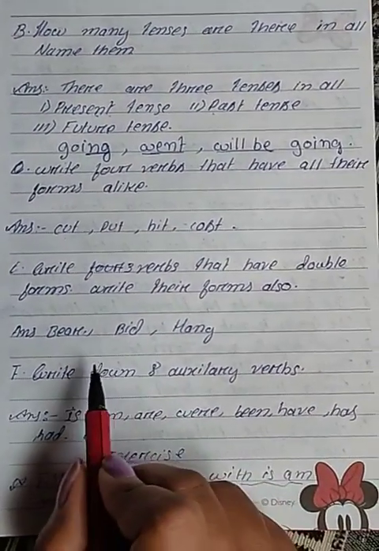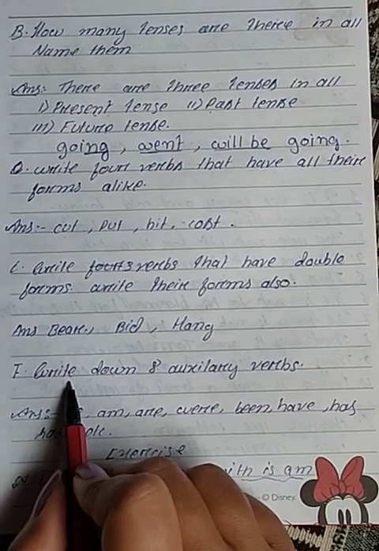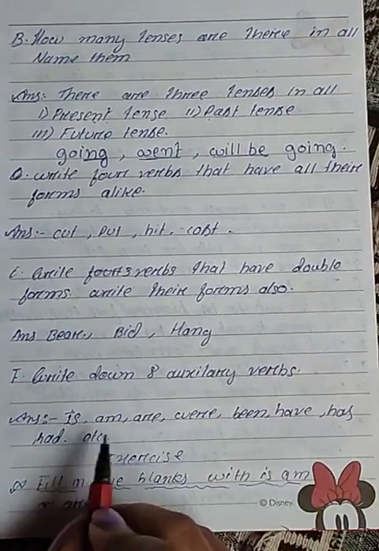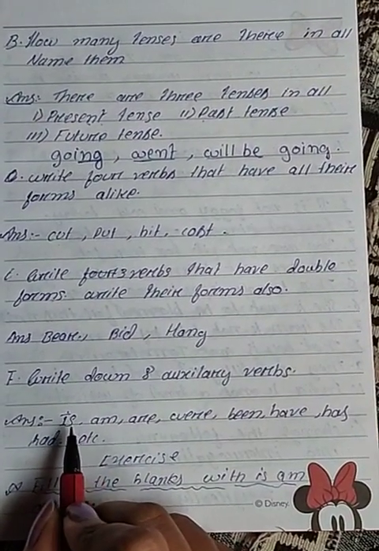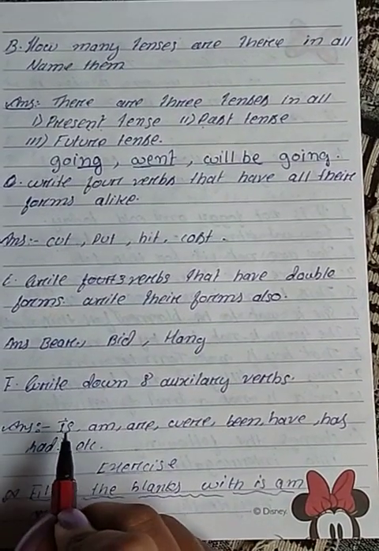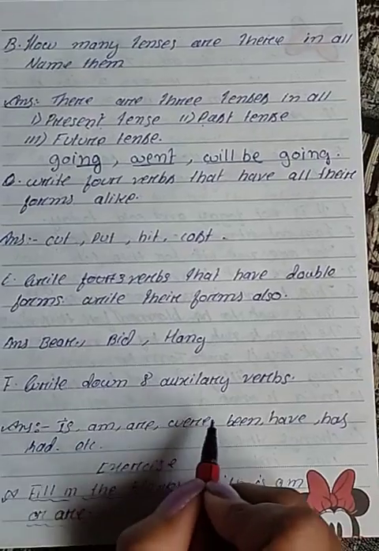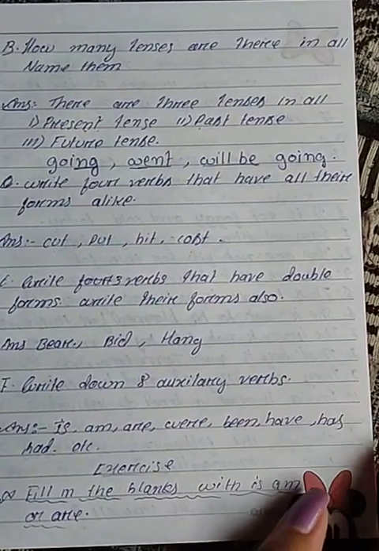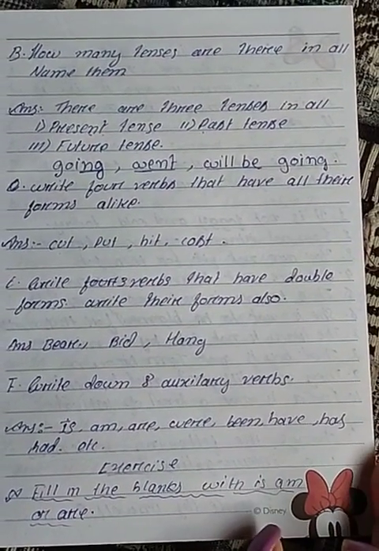Then in your book there is a question that says write down 8 auxiliary verbs. So what are auxiliary verbs? Some of the auxiliary verbs I have mentioned here are is, am, are, was, were, have, been, has, had. These are the auxiliary verbs.